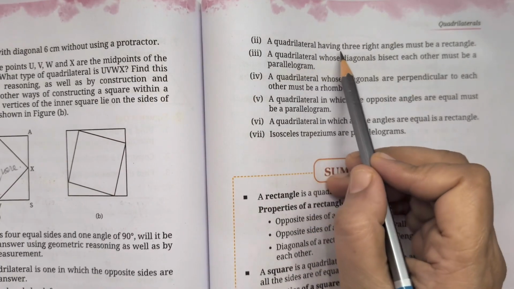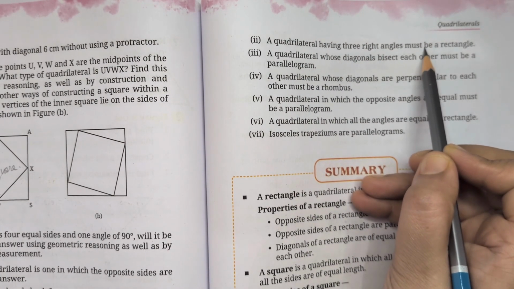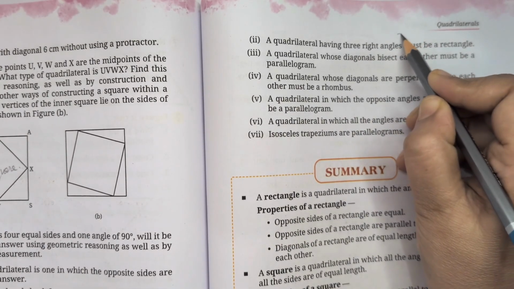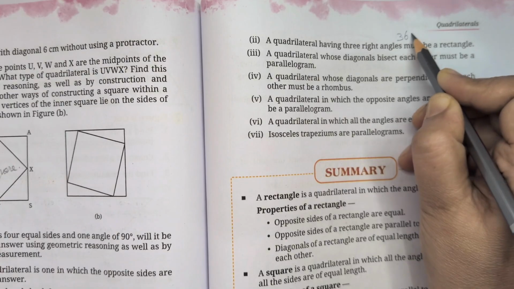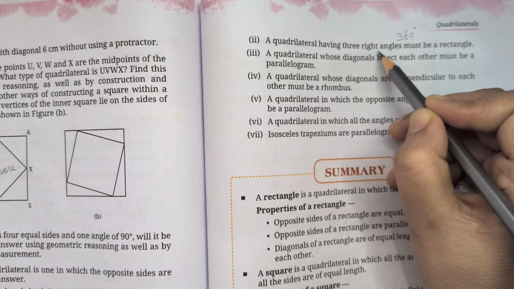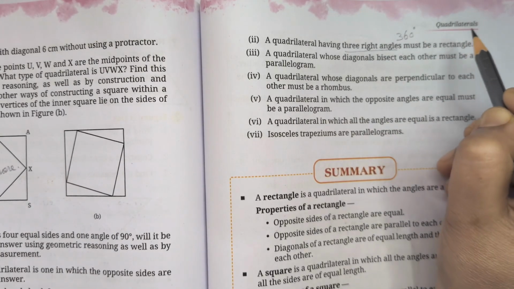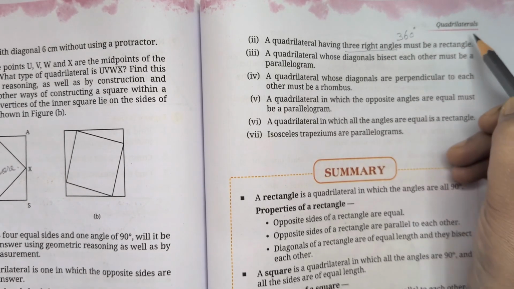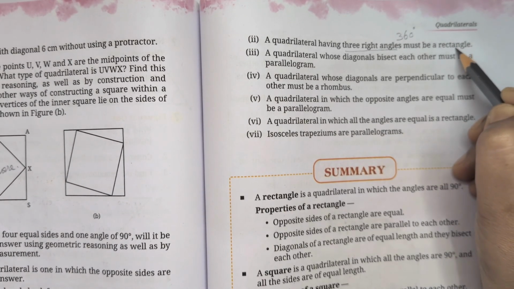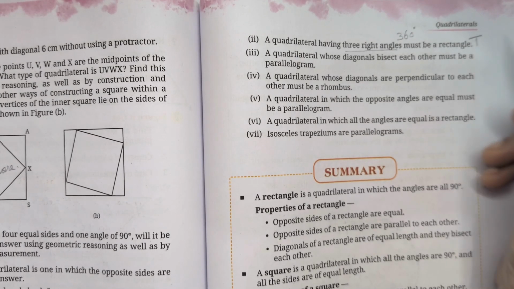Second one: a quadrilateral having 3 right angles must be a rectangle. We know the total sum of all 4 angles in a quadrilateral is 360 degrees. Already 3 are right angles, so the remaining one will also be a right angle. So all angles are 90 degrees, which means that will be a rectangle. So that statement is true.